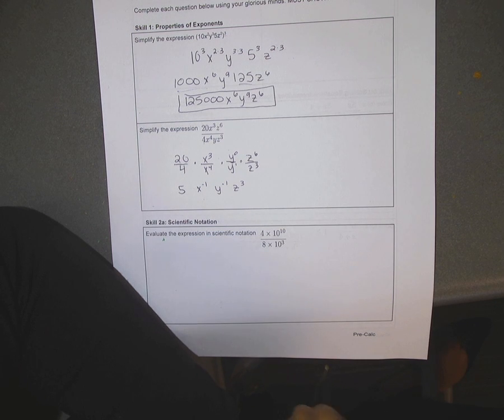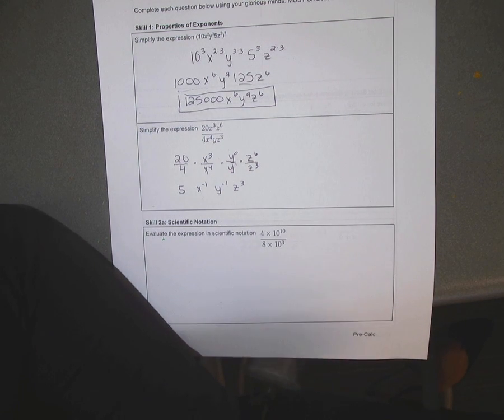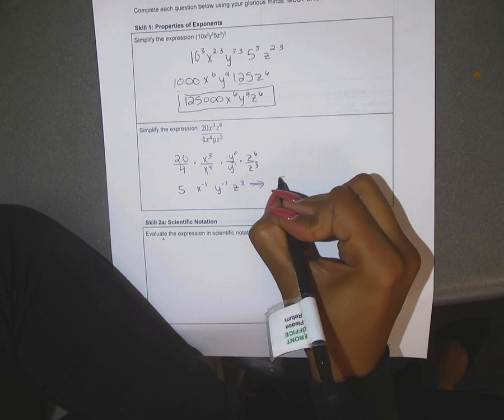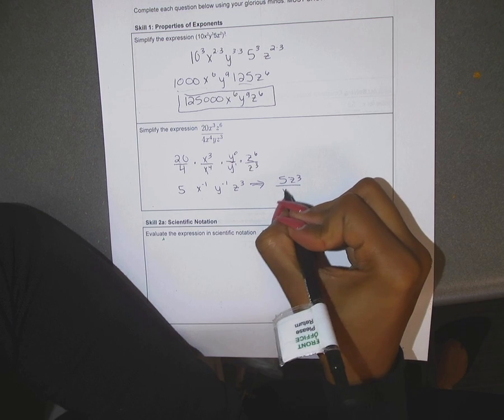All right, so I have negative exponents. If we are a fan of partial credit, this would be a fine final answer. But if we like full credit, I think I can do something to my x and my y, right? Yeah, I need to move them to the denominator. So my final answer should look like 5z cubed all over xy.